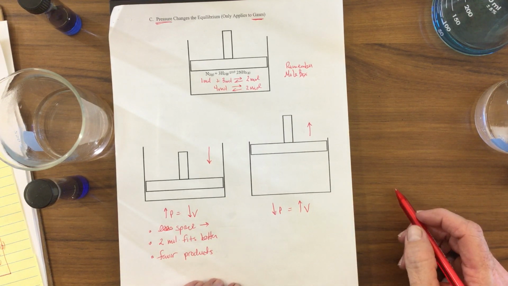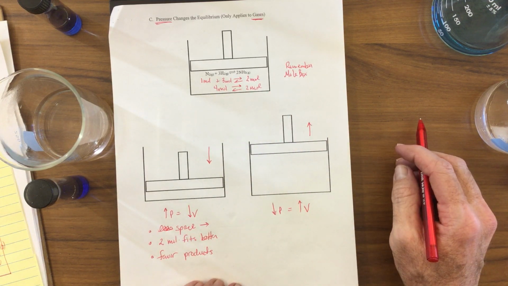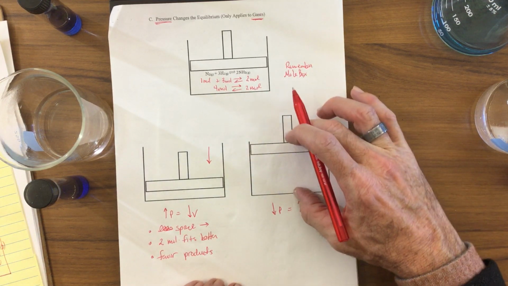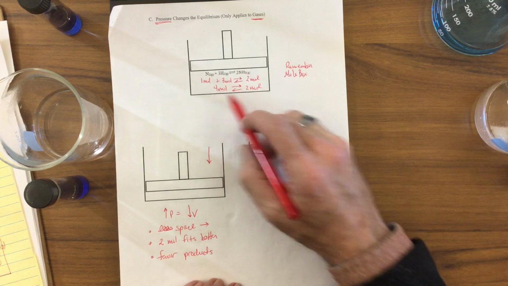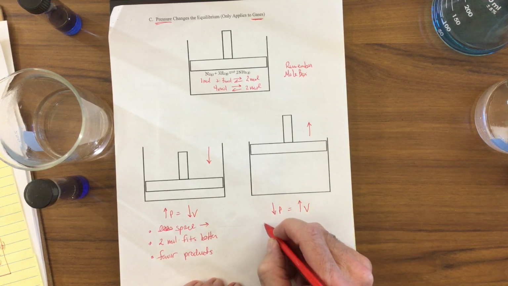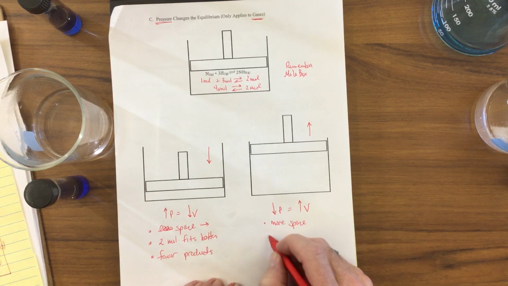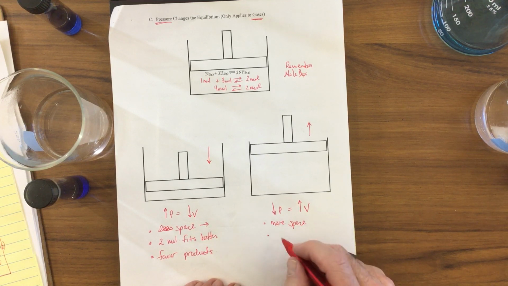Which is going to better fit in this space? The 4 moles or the 2 moles? Well, now that we've created this extra space, the 4 moles is going to have an easier time fitting in here. So we have more space, and the 4 moles fits better.